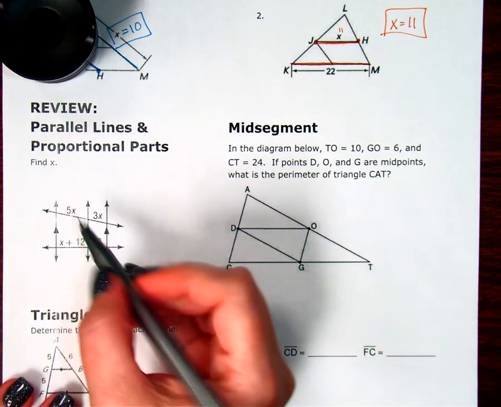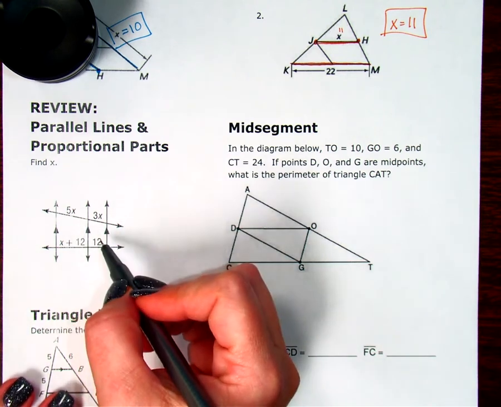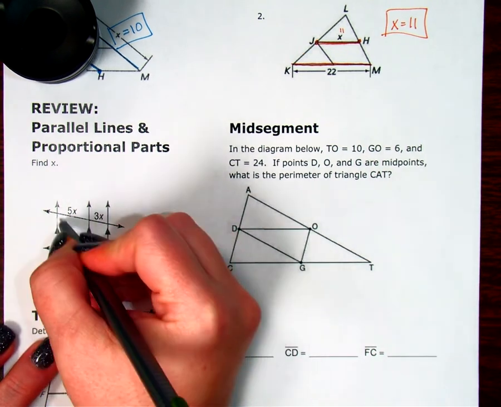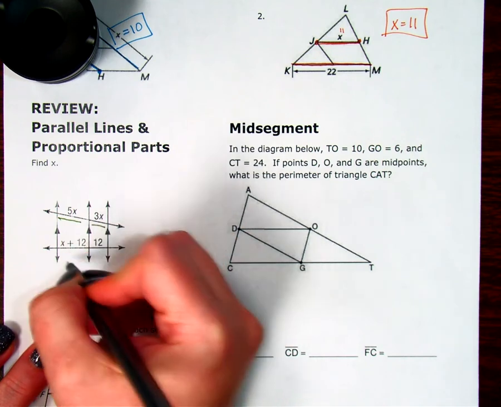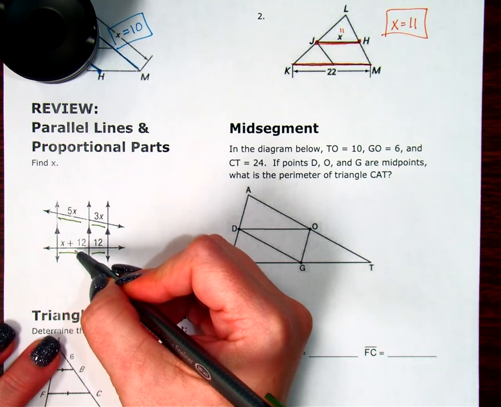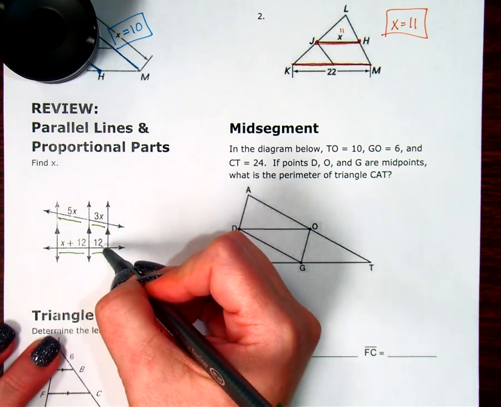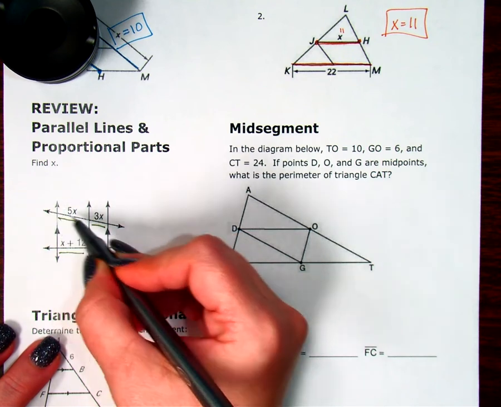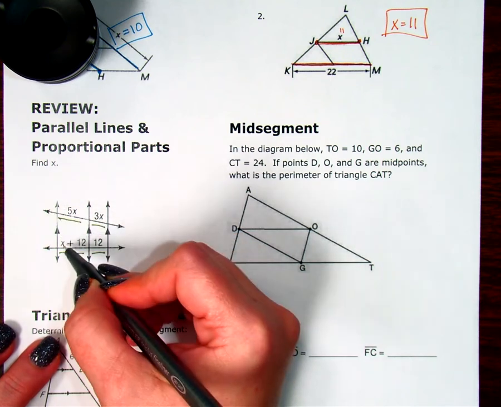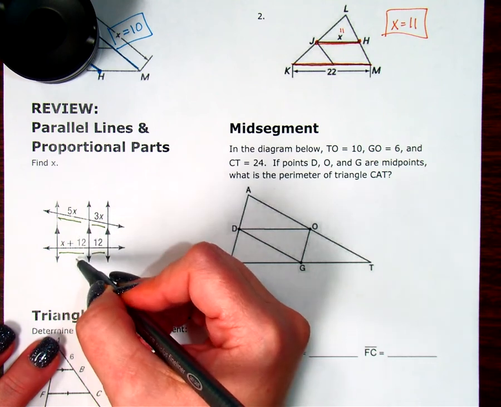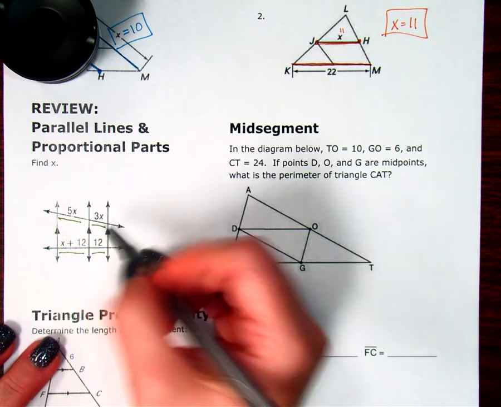So first, my parallel lines and proportional parts. When I look at this one, I can see I have 3 parallel lines and 2 transversals. So I know that these 4 little pieces here are proportional, and I can either go 5x over x plus 12 equals 3x over 12 and go in between my parallels, or I can stay on a transversal and go 5x to 3x and then x plus 12 to 12. I'm just going to go the way that they're written and make it 2 fractions this way.